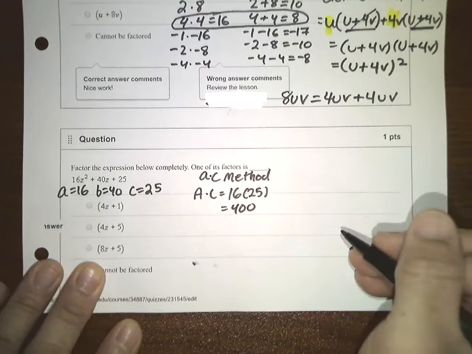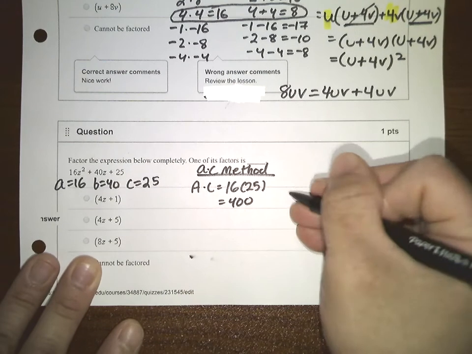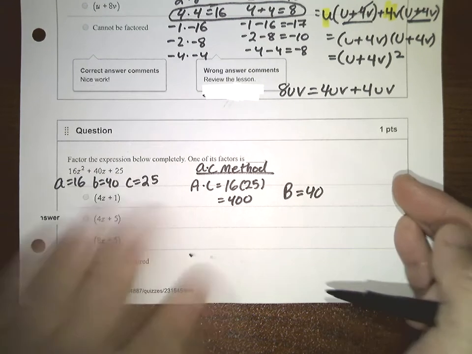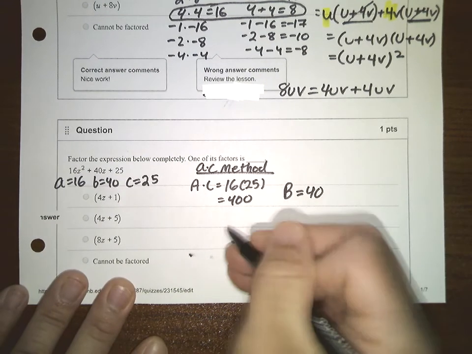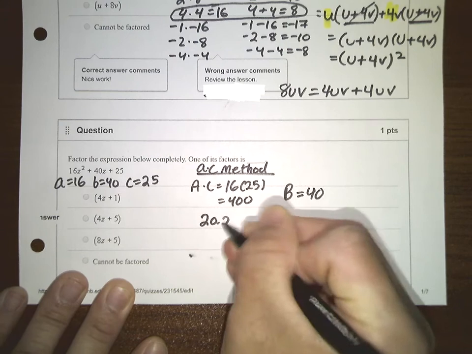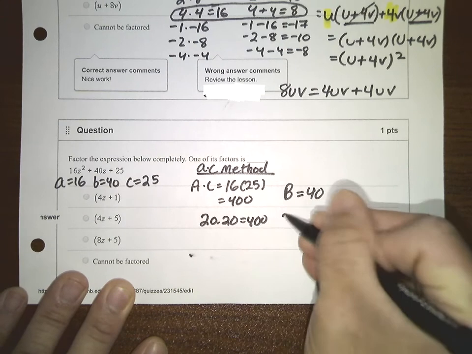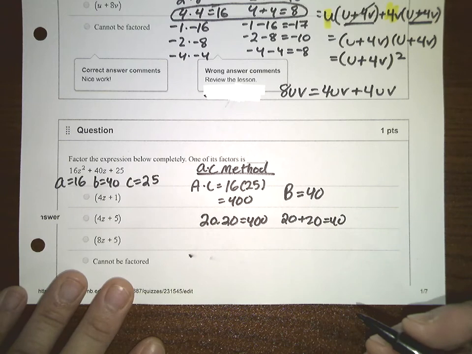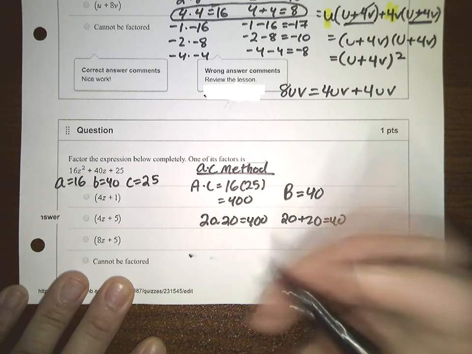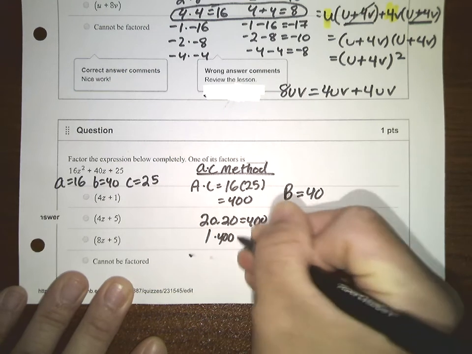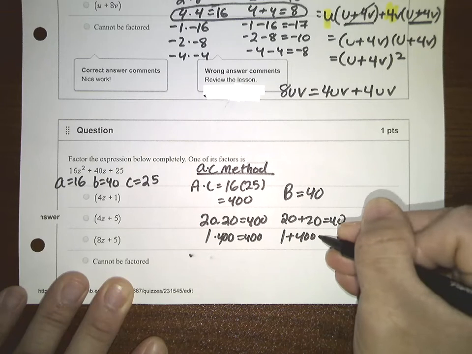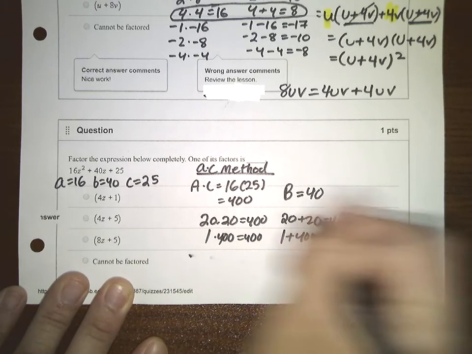So I want numbers that multiply to get me 400 and then add together to give me the middle number of 40. So let's start at 20 times 20. Well, 20 times 20 is 400, and 20 plus 20 is 40. So I already found the numbers. I don't need to go on any further. I could have tried 1 times 400 if I wanted to, but then 1 plus 400 is not 40, it's 401. So that is not the right choice.